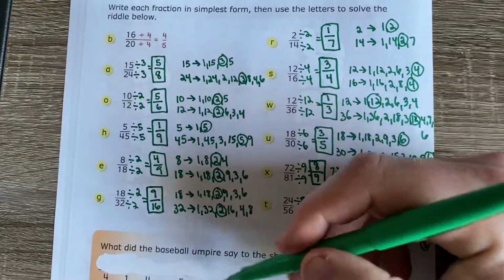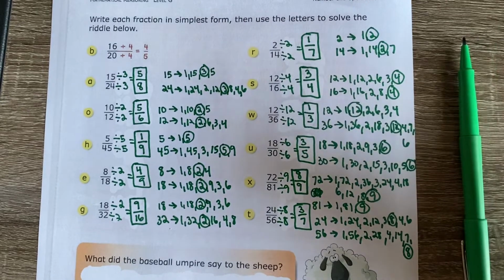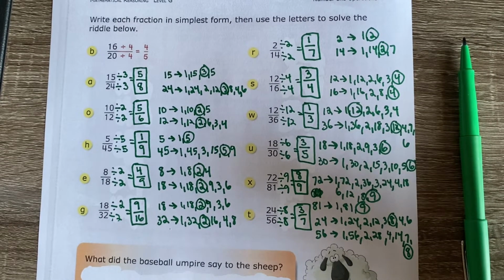You guys don't have to do this bottom part down here, so you guys can go ahead and turn this one in.